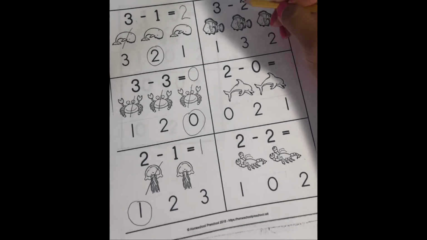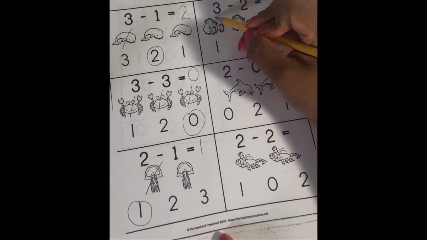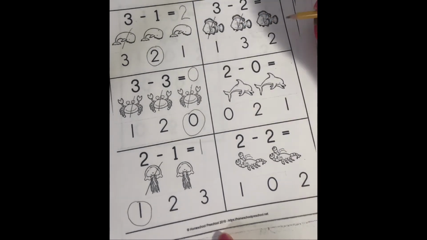So we move on to the next side. We have 3 minus 2 equals, they didn't give us the answer, so let's go ahead and take away 2 fishes. 1 fish, 2 fish. How many do you have left?